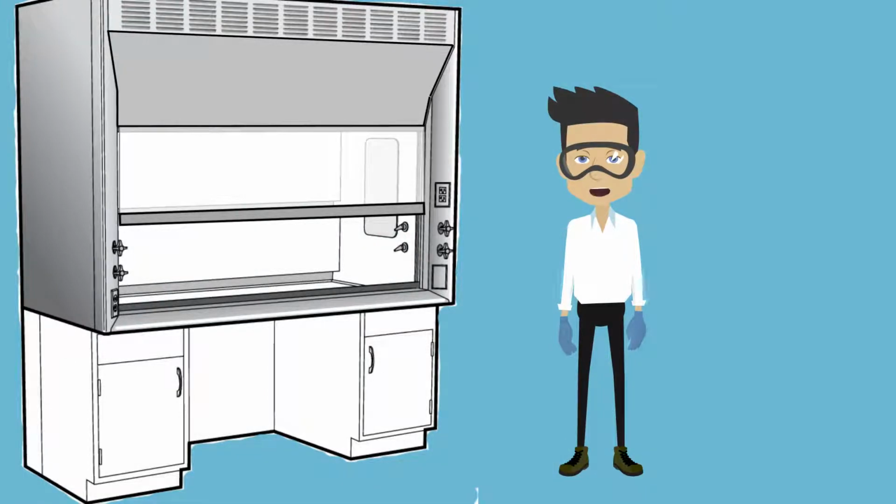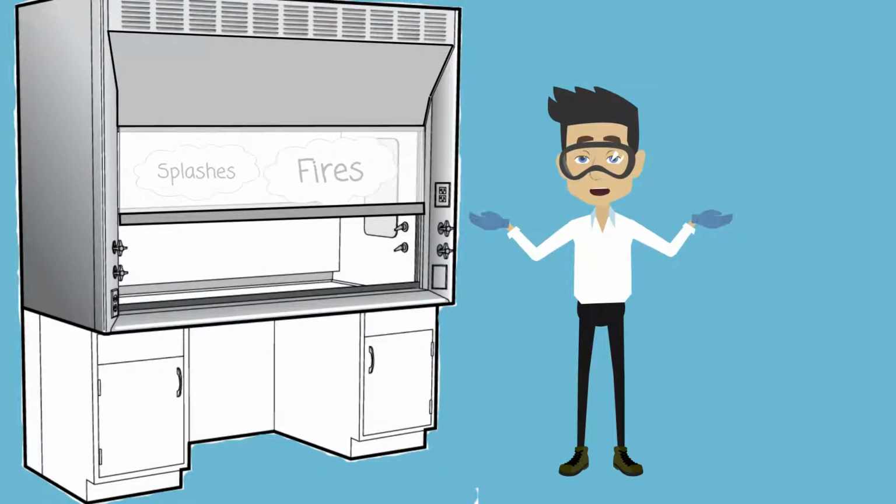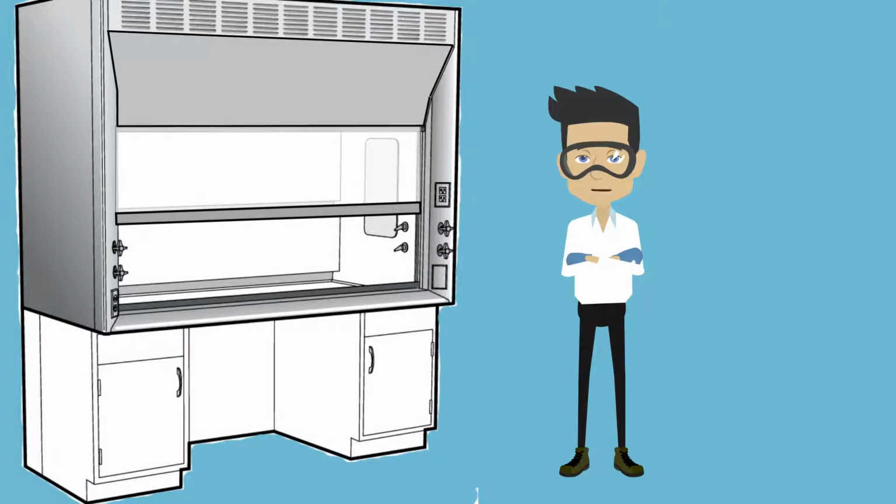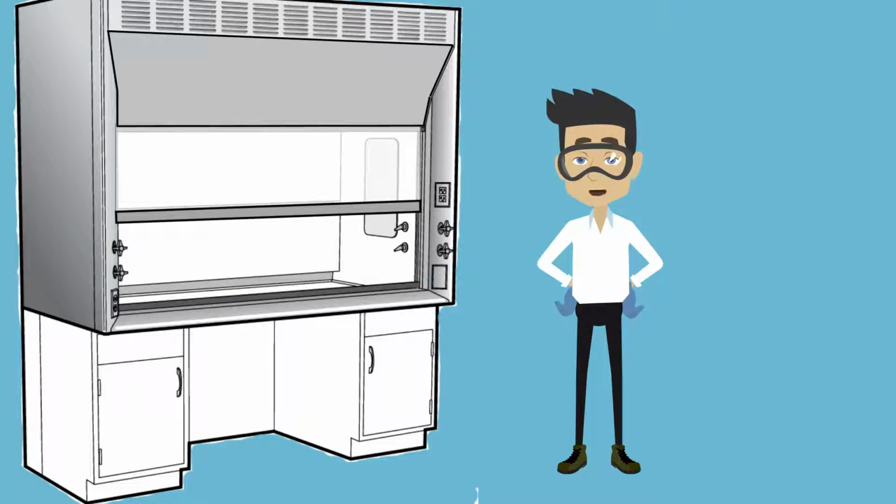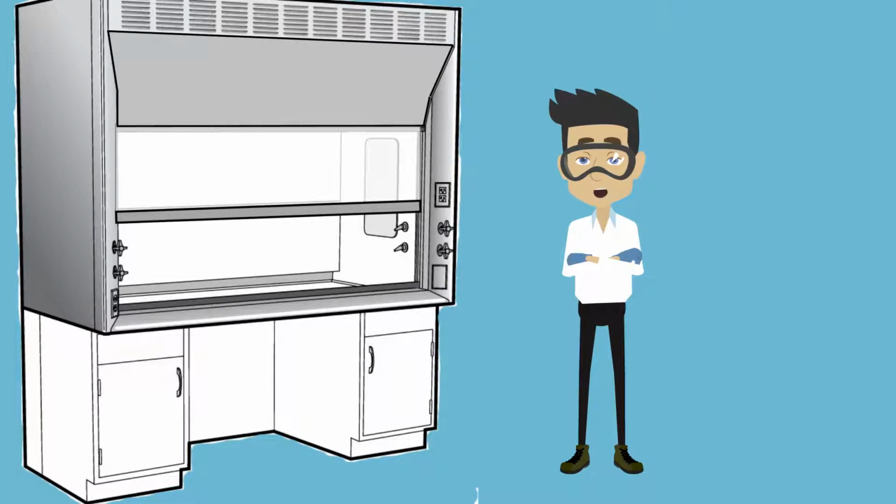The hood sash also shields you from splashes, fires, and minor explosions that could occur inside the hood. But if you don't use the hood properly and adequately analyze the hazards associated with your work activity, you won't get the full safety benefits of this important piece of equipment and you could be exposed to harmful fumes generated by your work activity. So let's talk about what you need to do to ensure it operates properly.